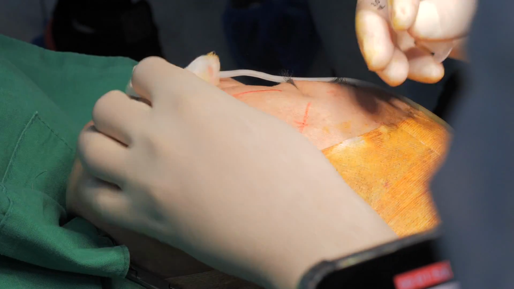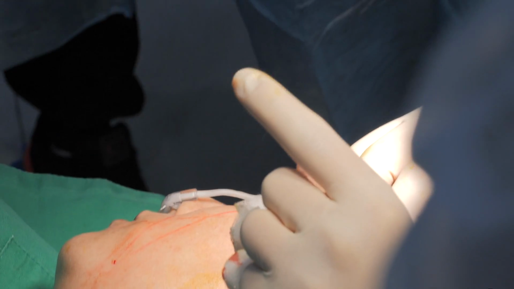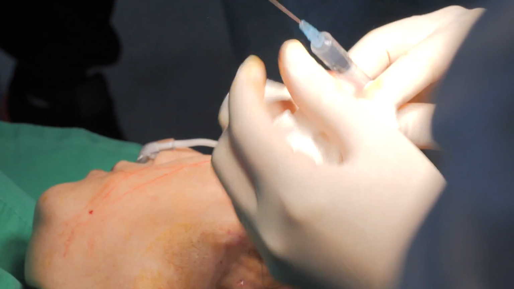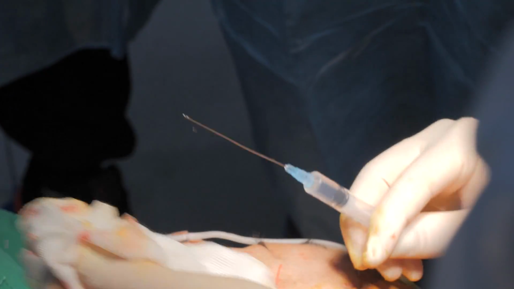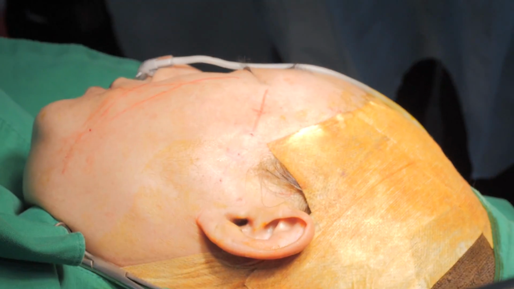Again, it's not a needle. It's a cannula. Seven centimeters long, 23 gauge cannula. It's very useful to infiltrate the tumescent solution. Alright, number 3, please.